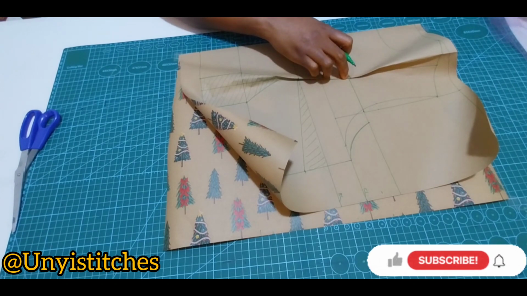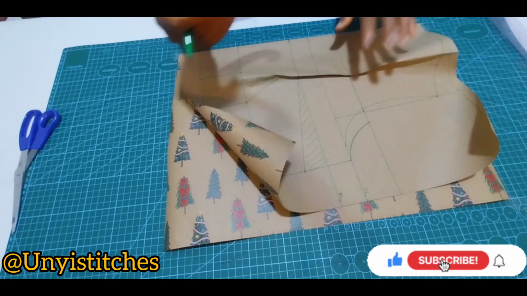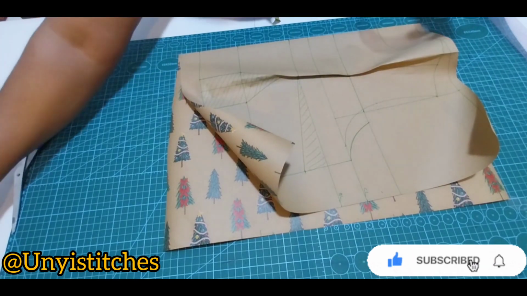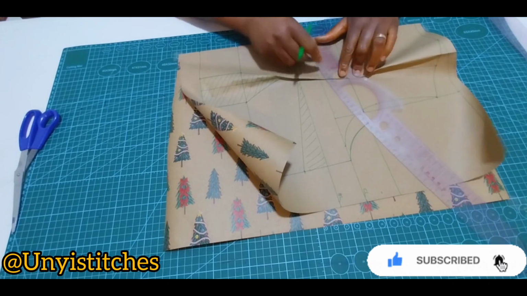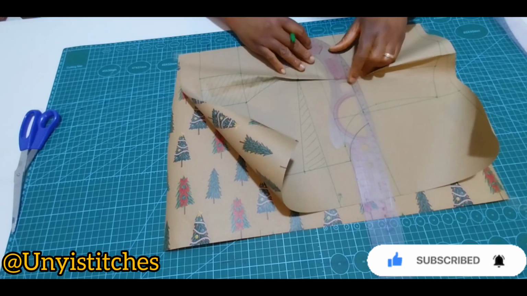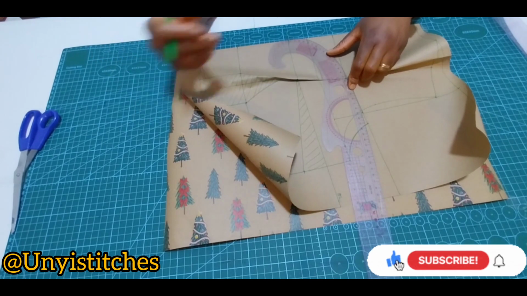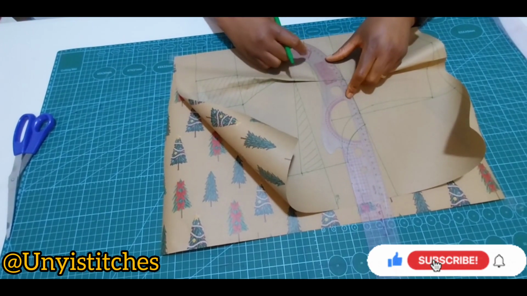So the next thing now will be for me to fold my dart the way you see me doing. So then I will draw my neckline. You can see it's a princess neckline. The neckline depends on how deep you want it to be.